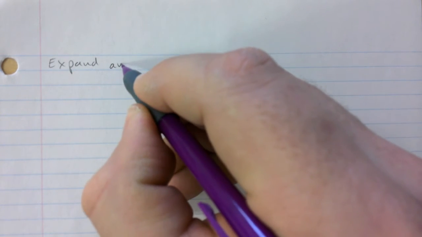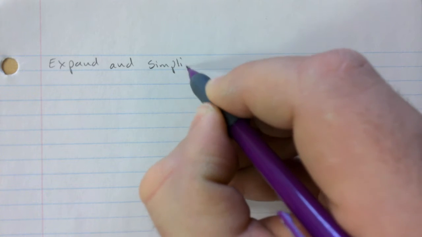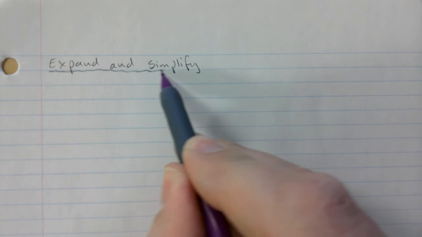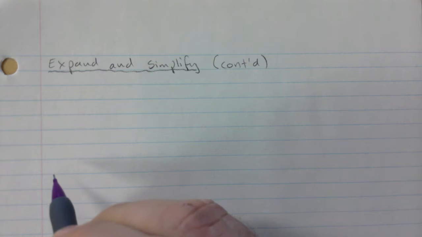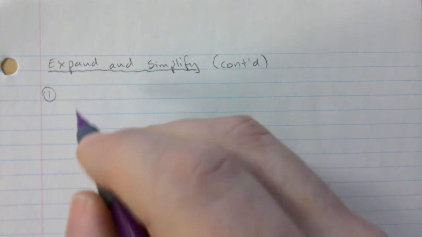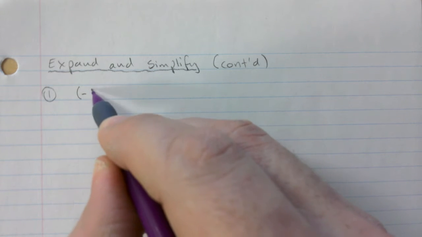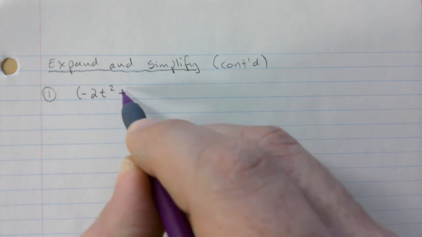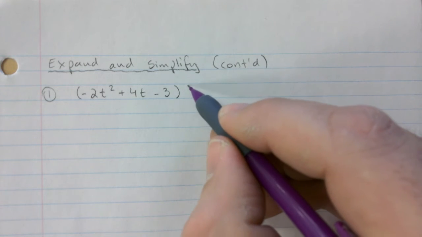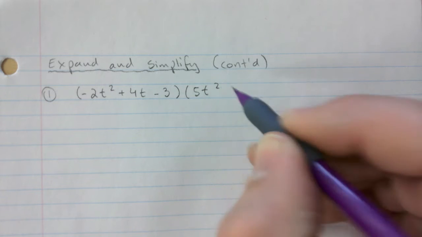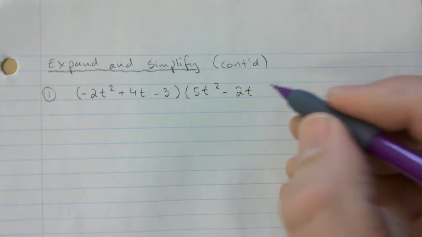So I'm going to give you some examples here, so just write them down. Expand and simplify. And I'm just going to put down continued, right? So here it is. Negative 2t squared plus 4t minus 3 times 5t squared minus 2t plus 1.